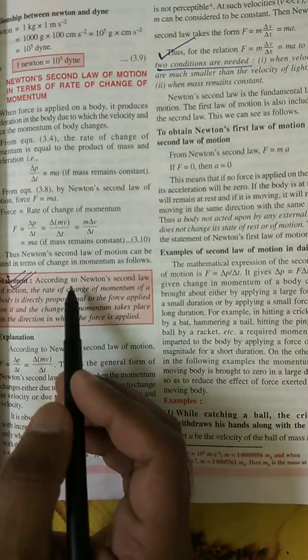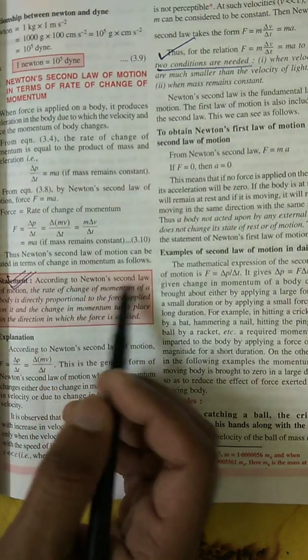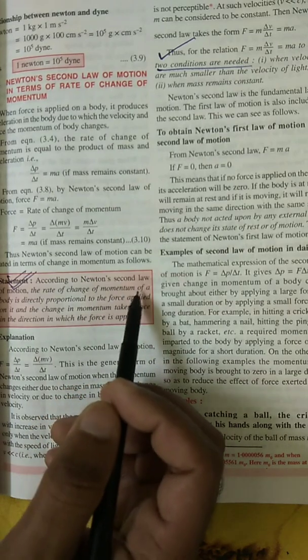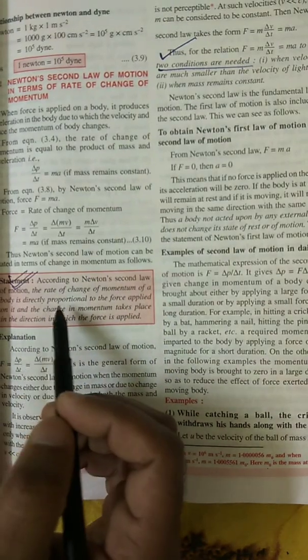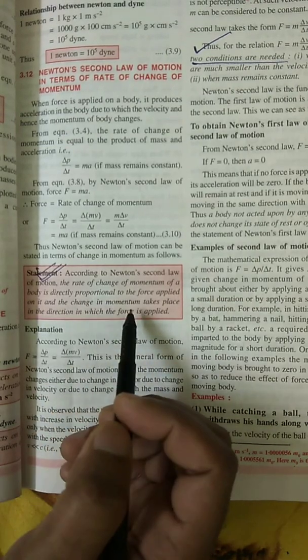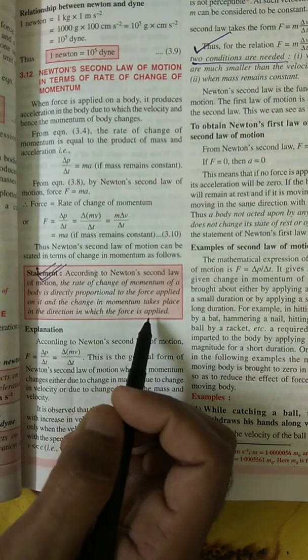Here is the statement which is very very important. Newton's second law of motion: the rate of change of momentum of a body is directly proportional to the force applied on it, and the change in momentum will take place in the direction of the force applied.